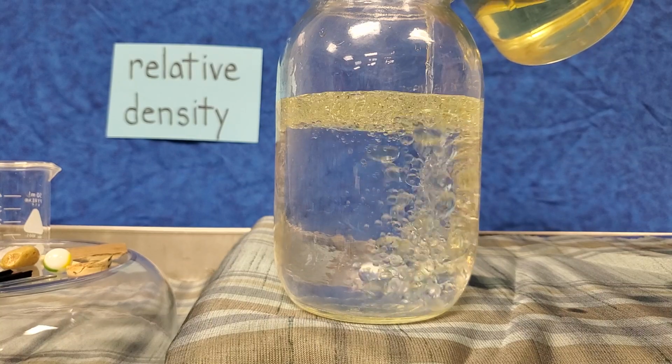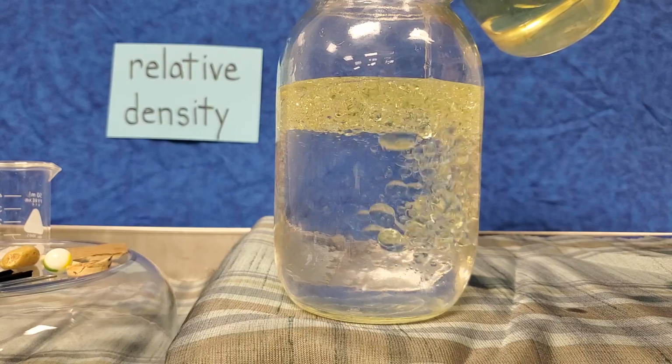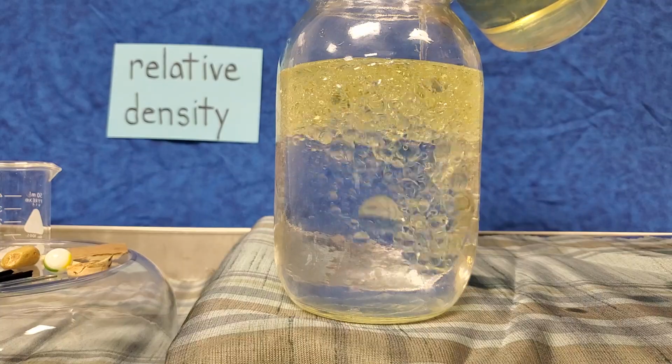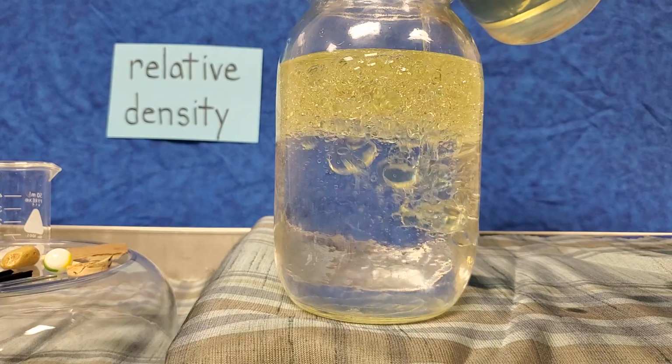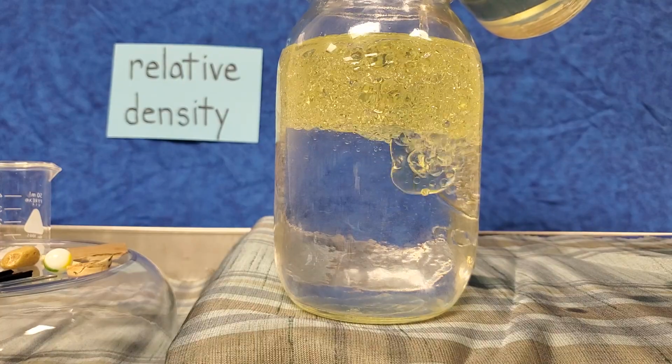Pay close attention to what the oil is doing as we add it to the container. Now, as I drop it in, gravity is going to pull it down rather swiftly.